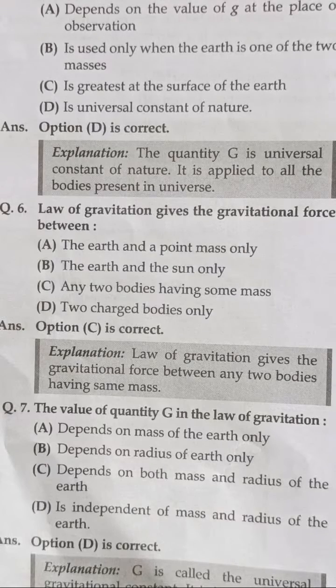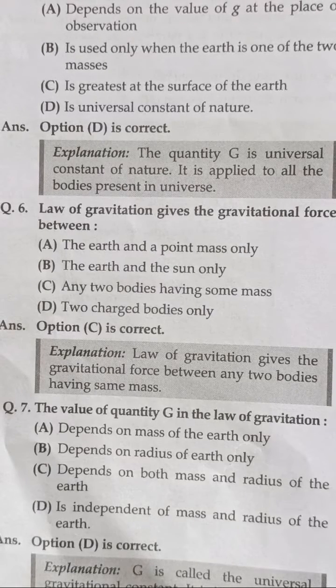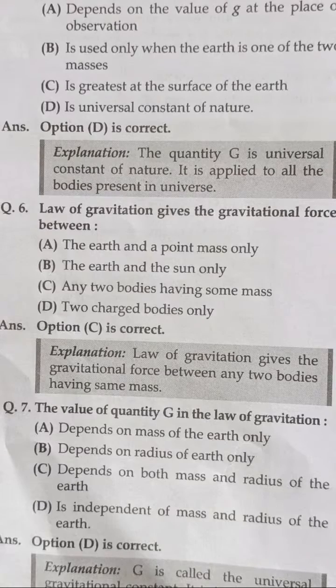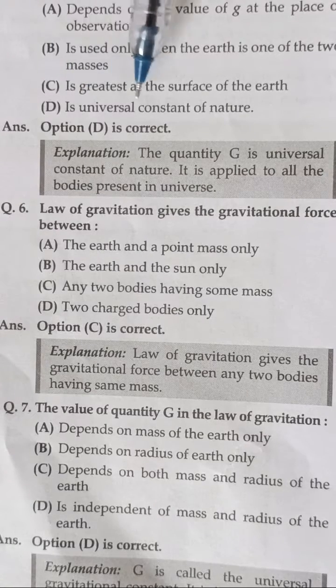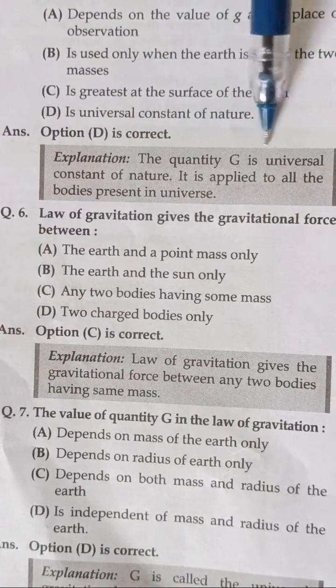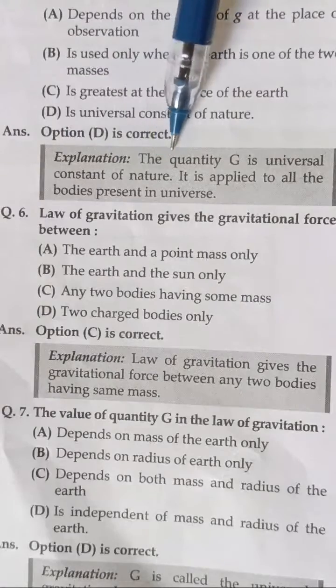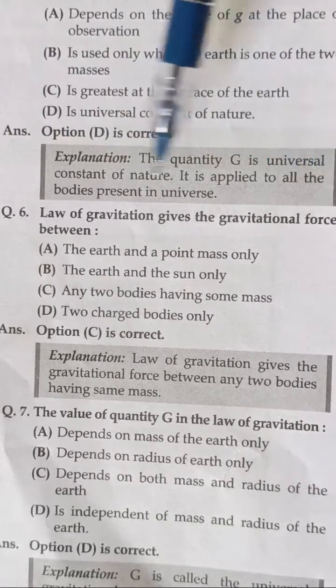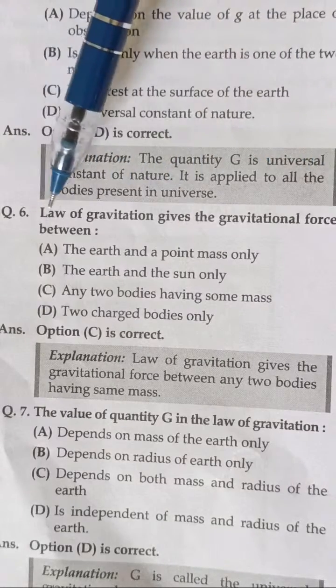Next question, question number 5. In the relation F equals G m1 m2 upon d square, G is the gravitation constant. Answer is universal constant of nature. Explanation: the quantity G is a universal constant of nature. It is applied to all the bodies present in the universe.